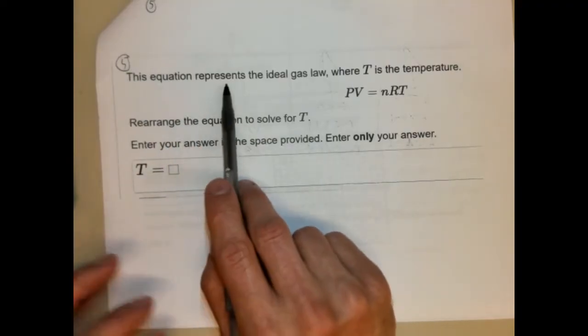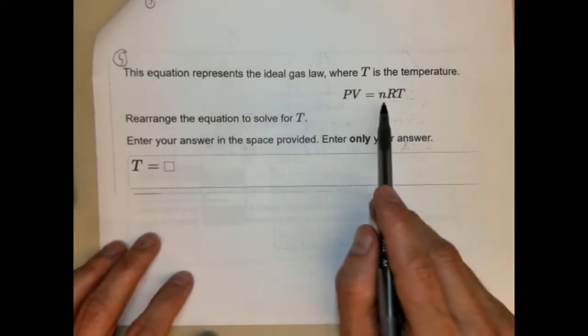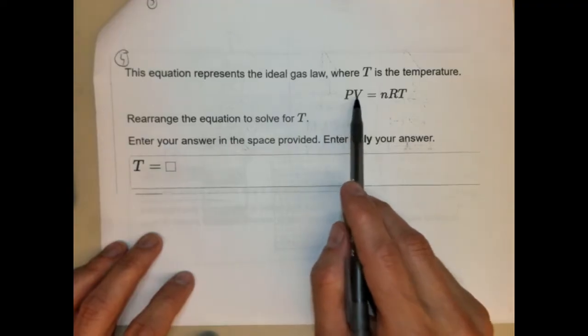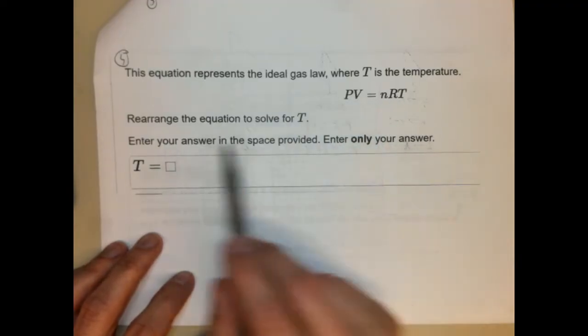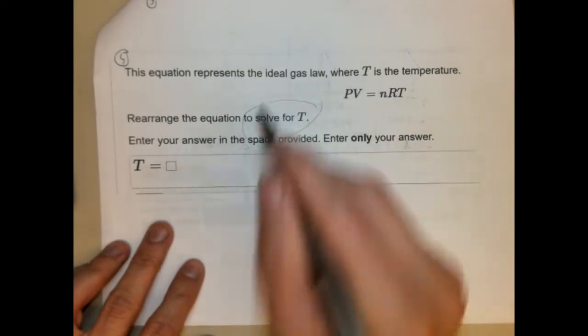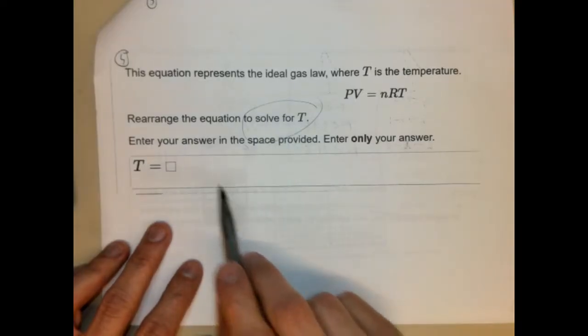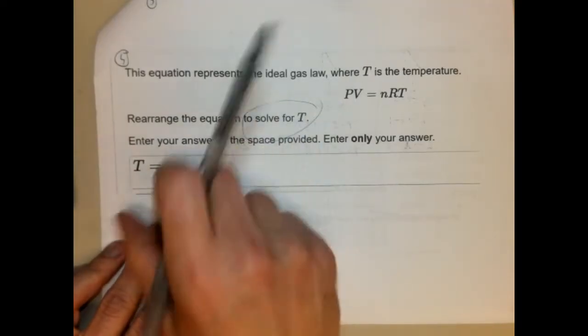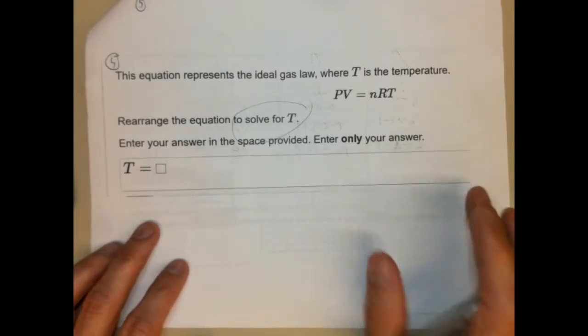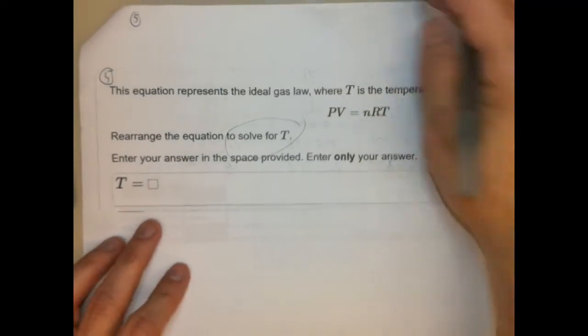This equation represents the ideal gas law where T is the temperature. We have an equation, P times V is equal to N times R times T. Rearrange the equation to solve for T. So we know what we're doing, we're solving for T. And they give us an example of T equals blank, and we're supposed to put the answer there. So this is definitely a spot where you'd want to be using your scrap paper.